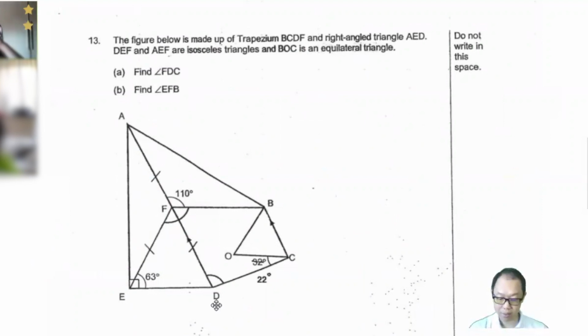Okay, first one here. Got 32. Well. Okay, one way I like to solve this. Wait, let's read first. So the figure is made of a trapezium.